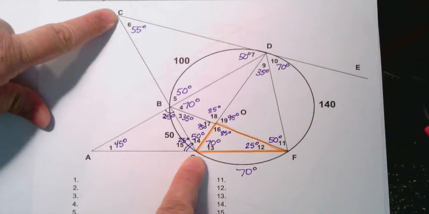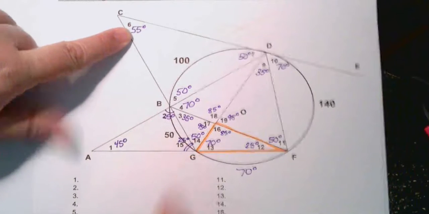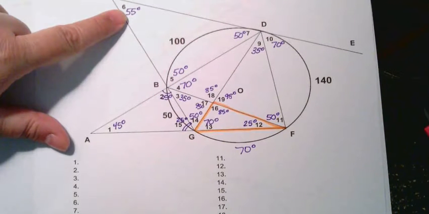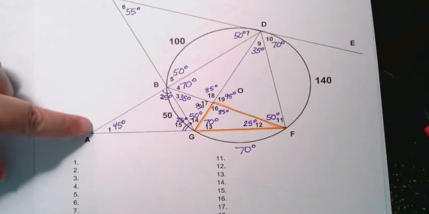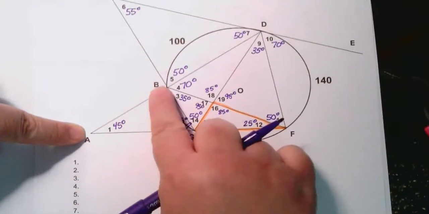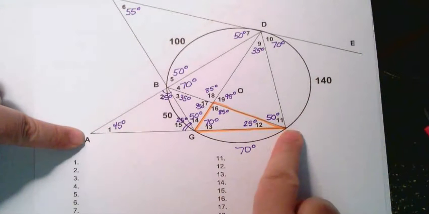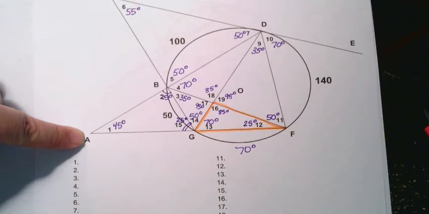CG is one because it's got a part that's outside and a part that's inside. AD is one because part of it is outside and part of it is inside. And AF is one because part of it is outside and part of it is inside.